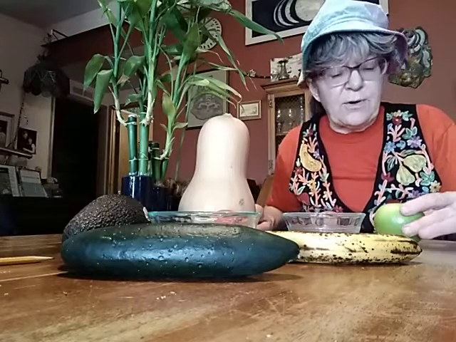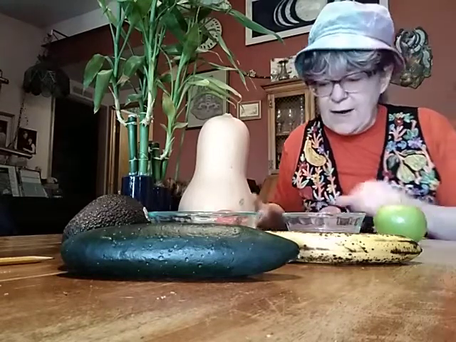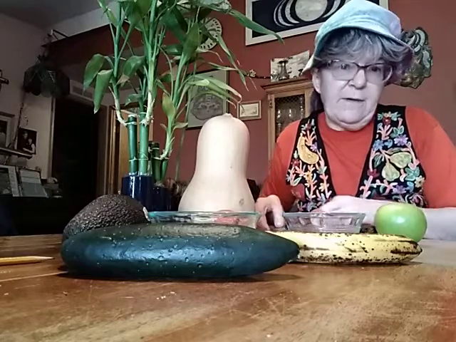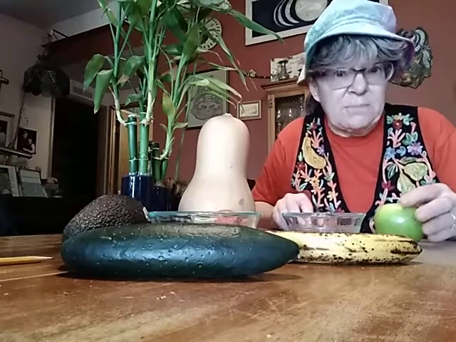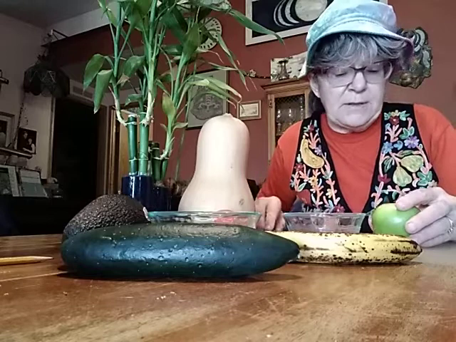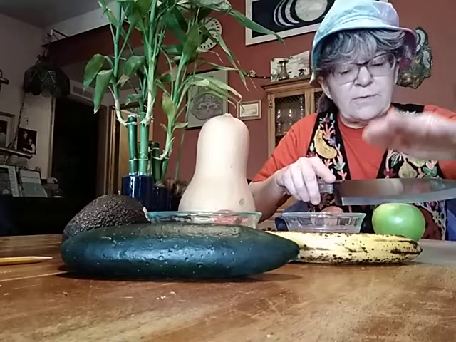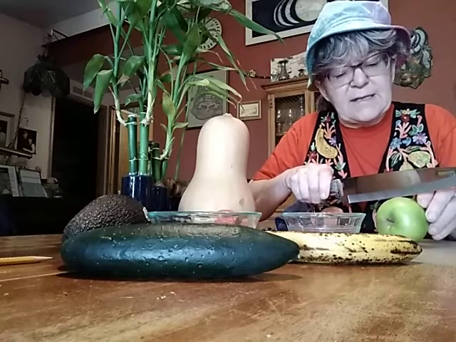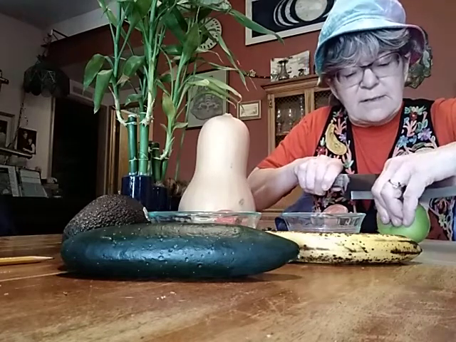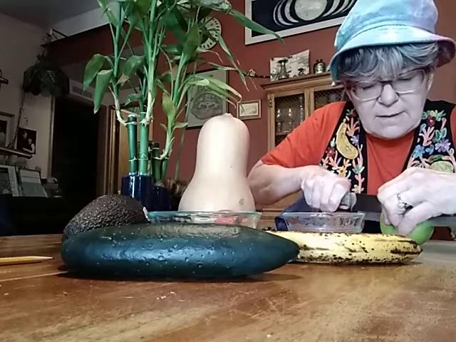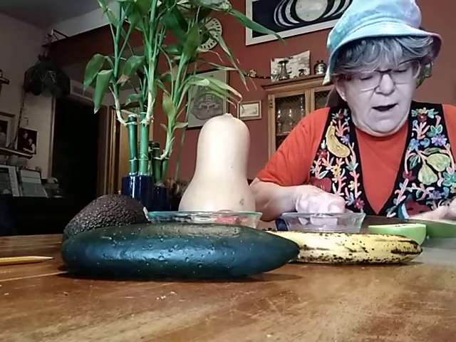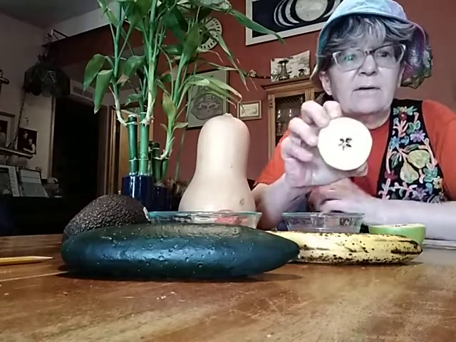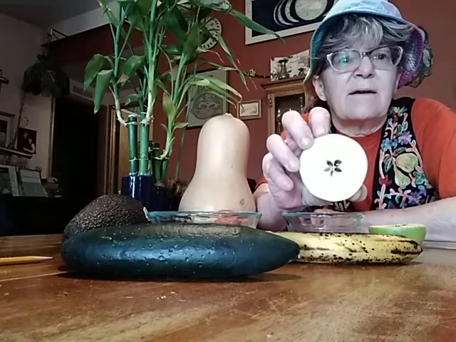For this work, you will need a cutting tray and a sharp knife. You may need to ask your parent to help you with this part. I'm going to slice open my apple. First, I'm going to slice it open like this. And there it is, the seeds of the apple tree.